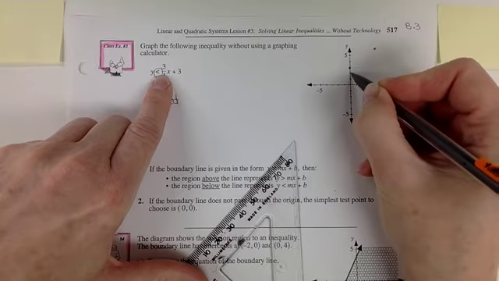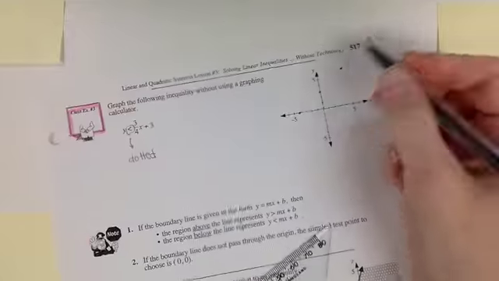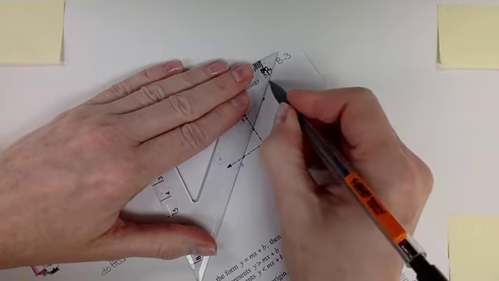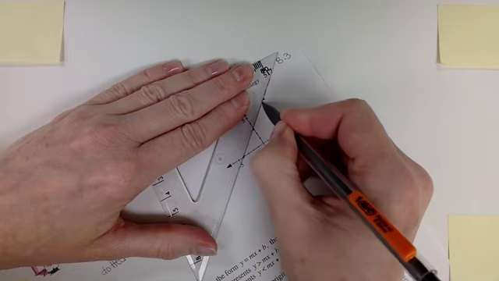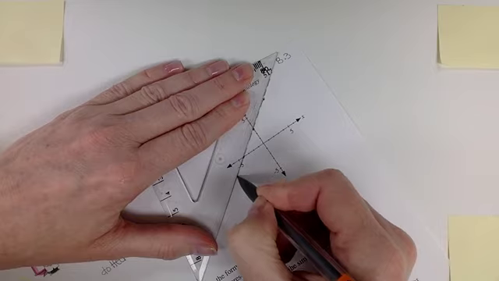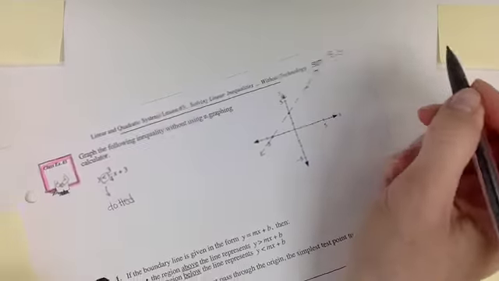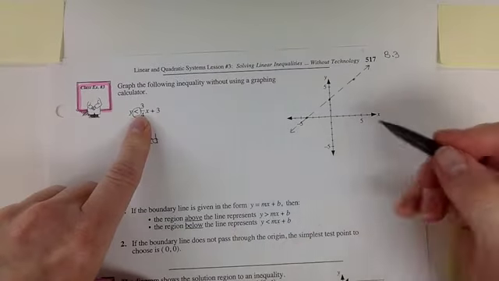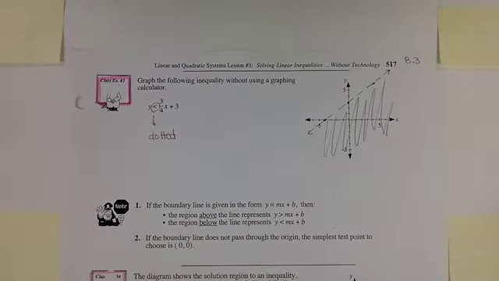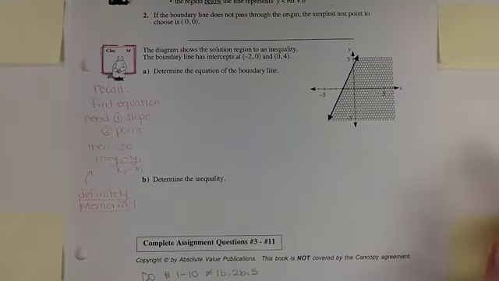Or I could have gone down 1, 2, 3, and left 4. And then I'm going to use my straight edge and draw a dotted line. So that will mean that my answers do not include anything that is actually on the line. And I need to shade below. Okay, ta-da, that's it.